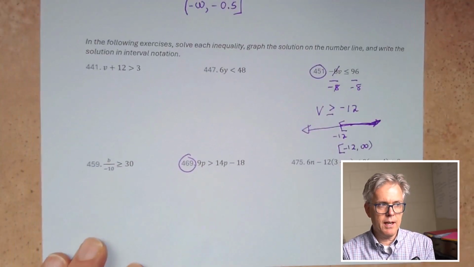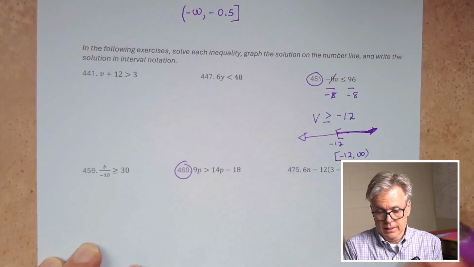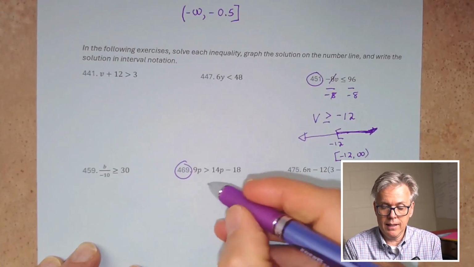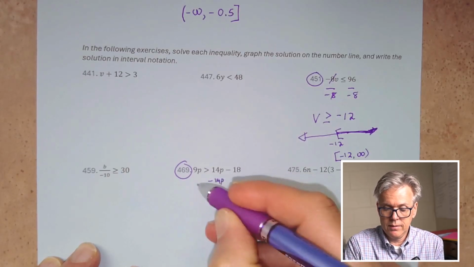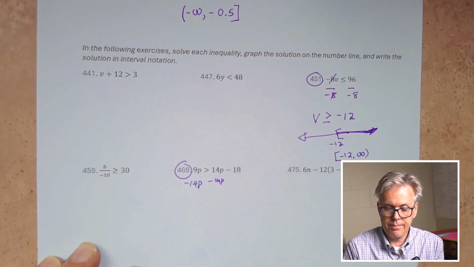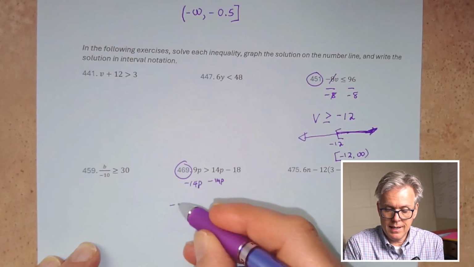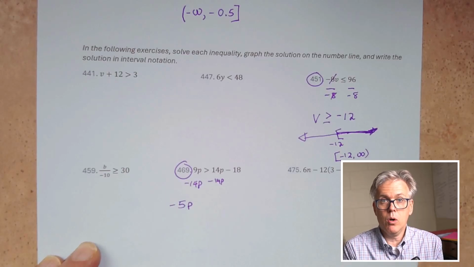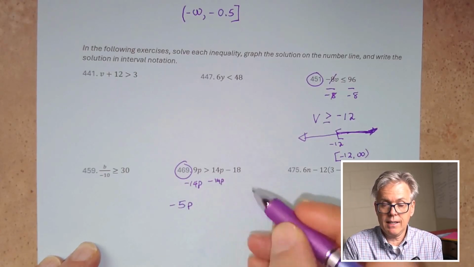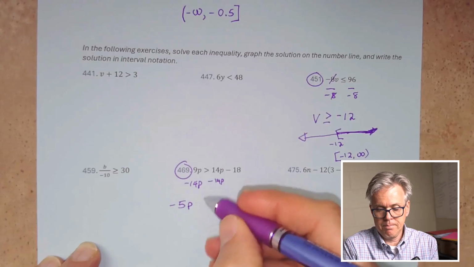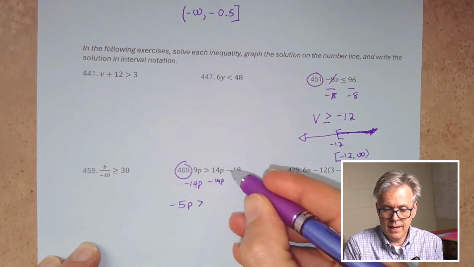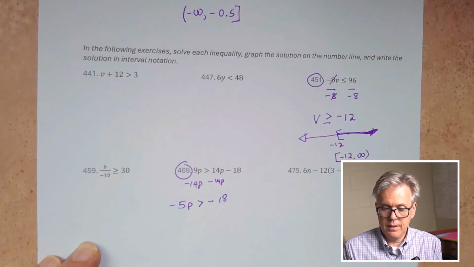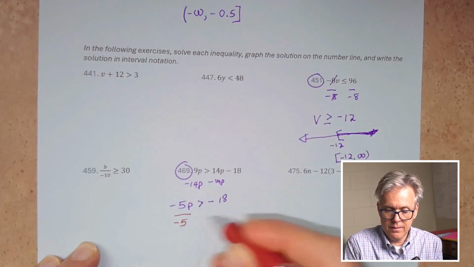Okay, and then 469. Just like we were solving equations, we're going to go ahead and get our p's together. I typically get the variable term to the left, especially with inequalities. Subtract 14p from both sides. And so this is going to be a -5p. Do I flip my inequality sign? No, because I'm just subtracting 14p, only if I multiply or divide by negative. So it's going to stay greater than, and make sure you keep that -18. One more step. I'll divide through by a -5.